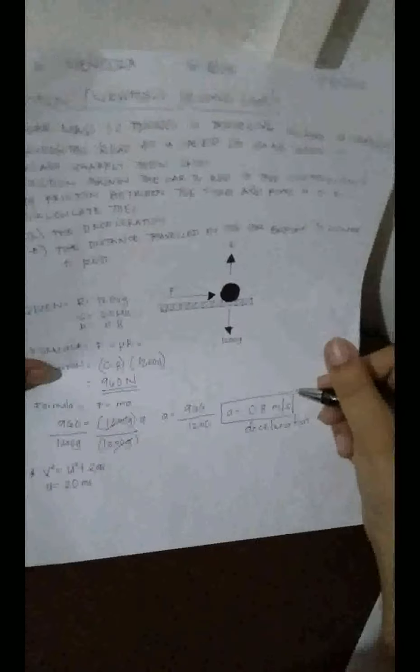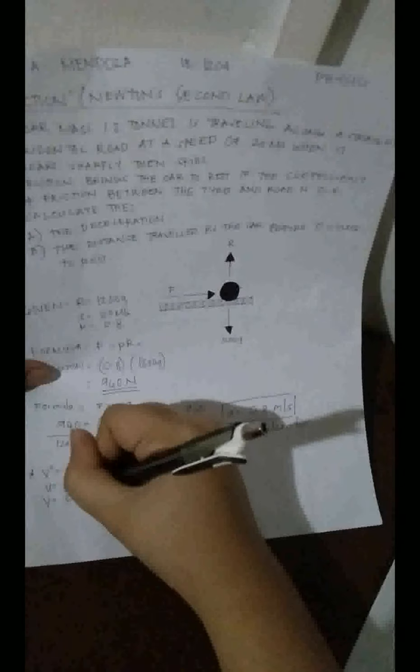So by using this equation, which is v squared is equals to u squared plus 2as, with the initial speed u equals 20 meters per second, and v is equals to 0 meters per second, and acceleration a is 0.8 meters per second squared.